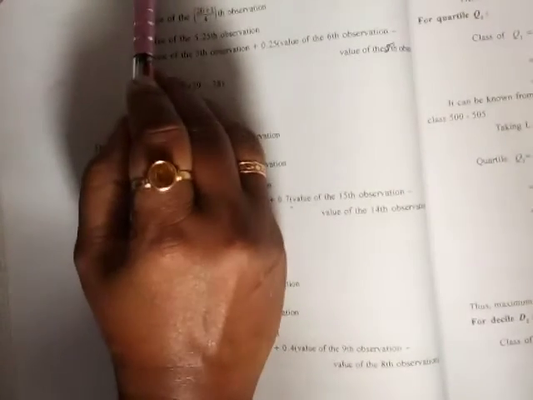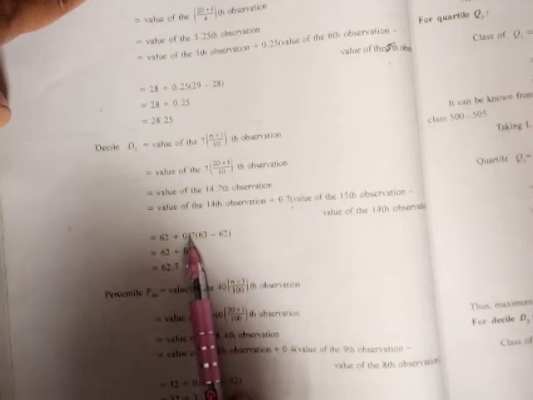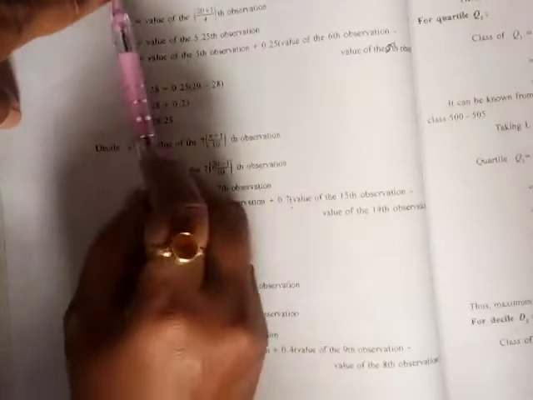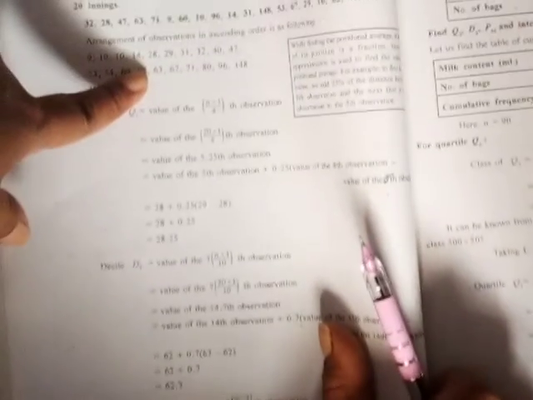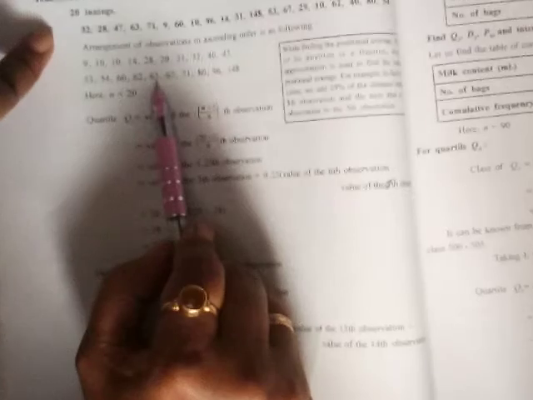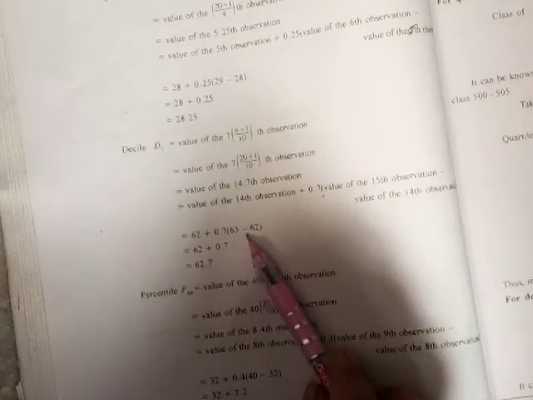Now we split this 14.7, that is 14th observation plus 0.7 in bracket 15th observation minus 14th observation. Now this way check in the ascending order. So 1 2 3 4 5 6 7 8 9 10 11 12 13 14, 14th observation, that is 62, plus write down 0.7 as it is. Then 15th observation, that is 63. यहाँ पे ascending order में if you look at the ascending order, see this, 15th observation 63, 14th observation 62. So 63 minus 62. Now simplify this, so 62.7 comes. So this is our answer, decile 7.